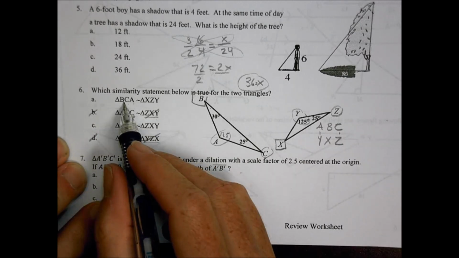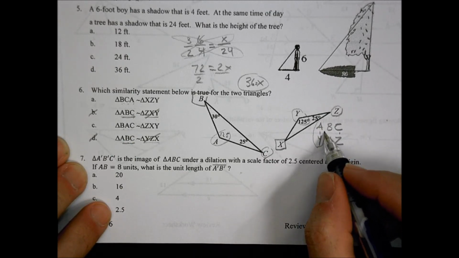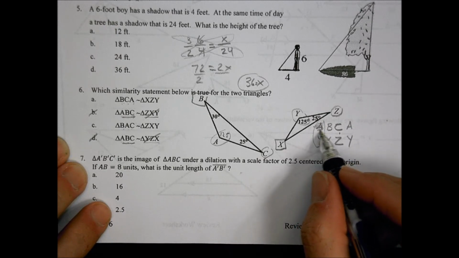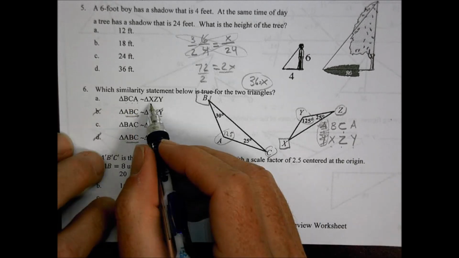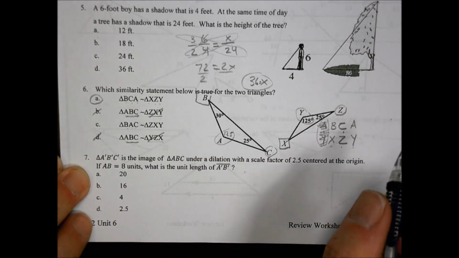Okay. This one goes BCA. So that's moving this one over here to this side. So let's move it over there. Let's take a look at what we get now. So for BCA, I want to have XZY, and there it is, XZY. So that's going to be my solution, A.